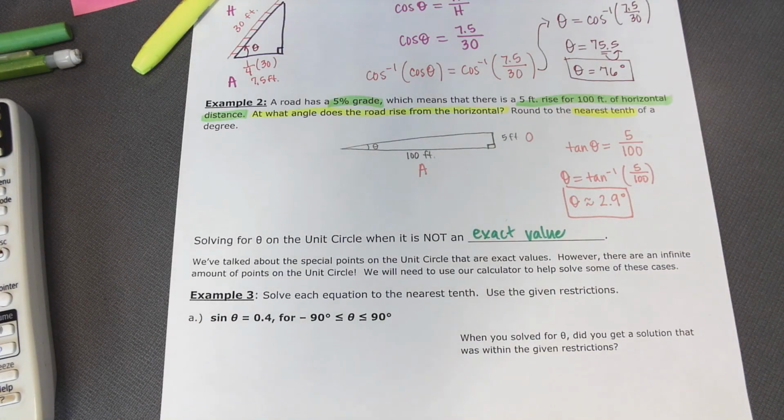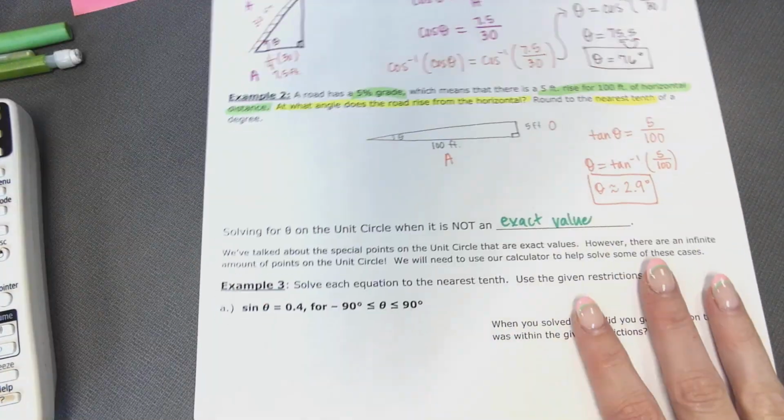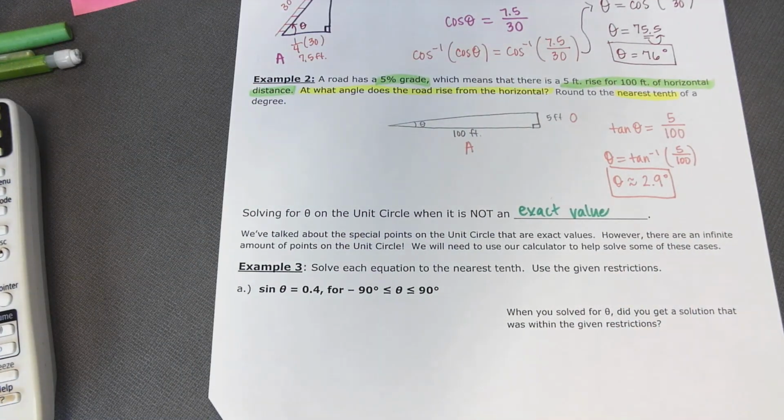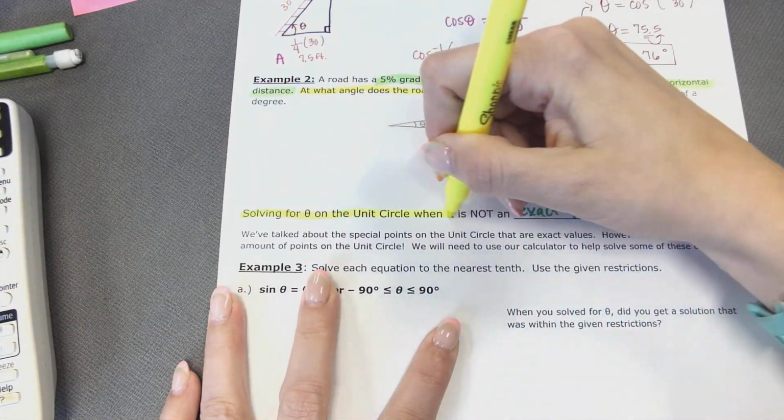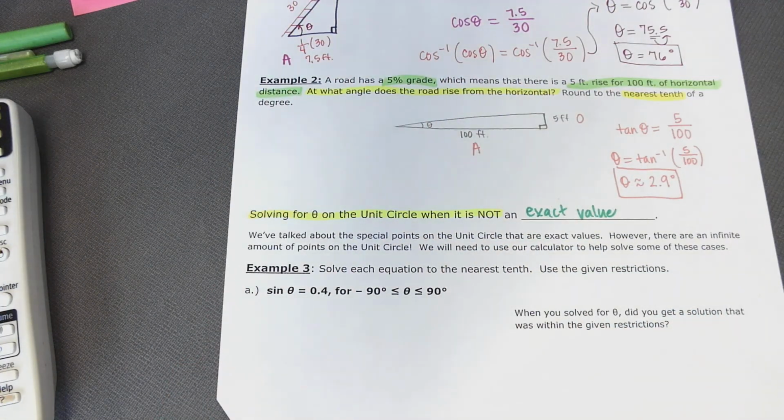So earlier we would ask, when is the sine of theta 1/2? And the sine is 1/2 at pi over 6. That's an exact value, but it's not always going to be at one of those special places on the unit circle. So we can solve even if it's not an exact value by using our calculator.